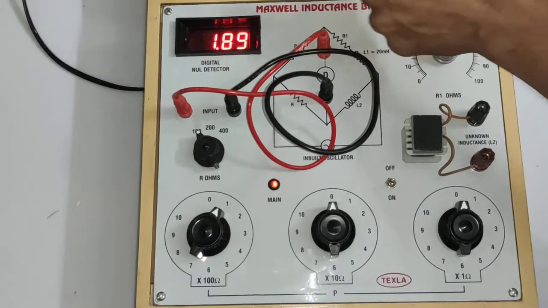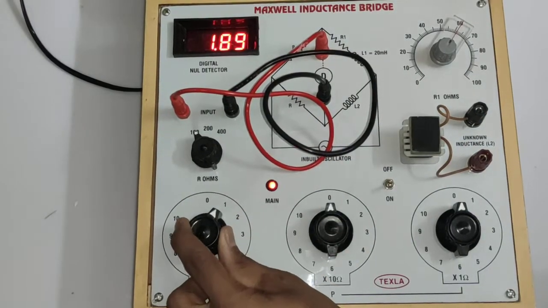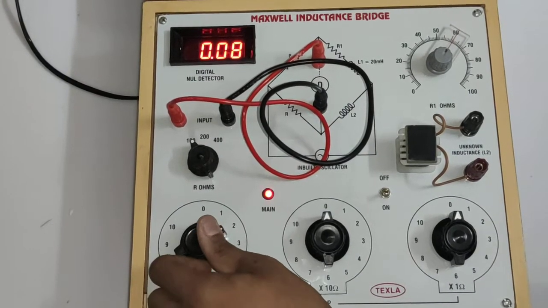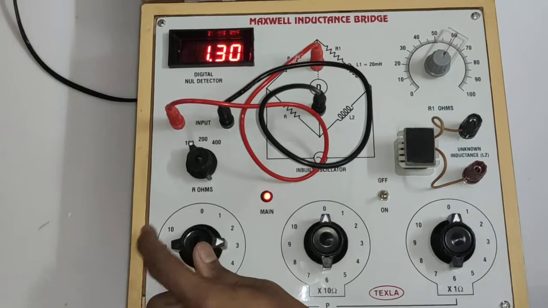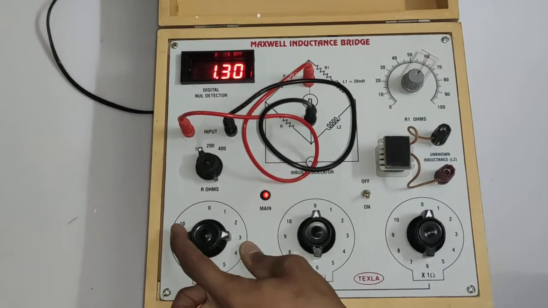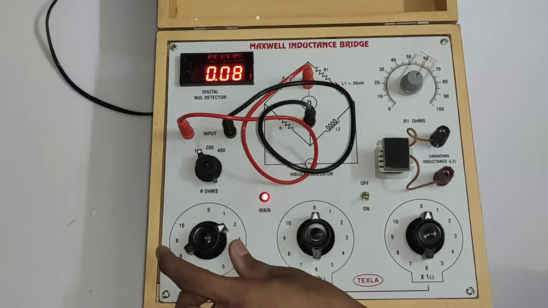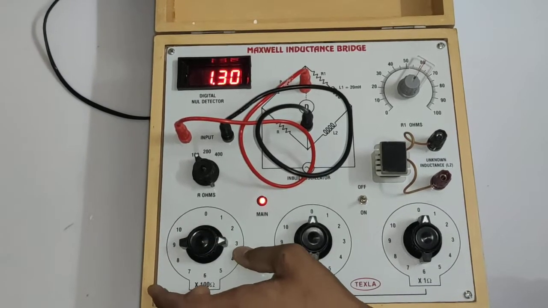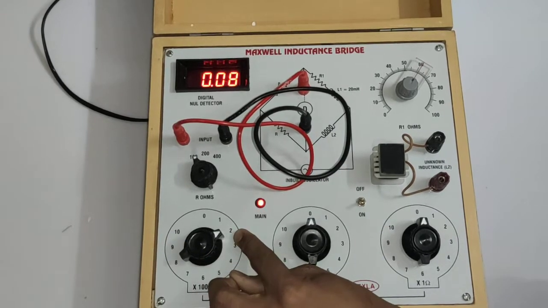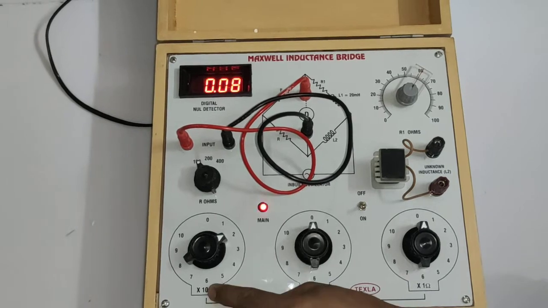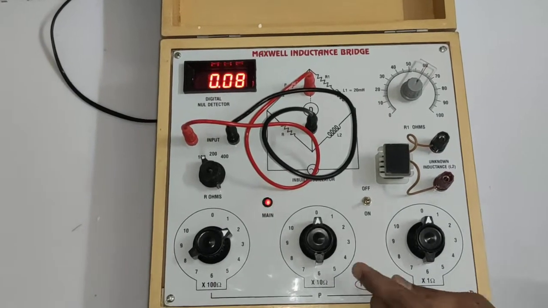You can see it has dropped. Again I'm going for another one, it has dropped again. For another one, it is increasing. So we don't need 3 into 100, 300 ohms. We can shift to 200 because we need to get the minimum. It is increasing, right? So we choose 2 in the first option, 2 into 100, that is 200 ohms, plus this.